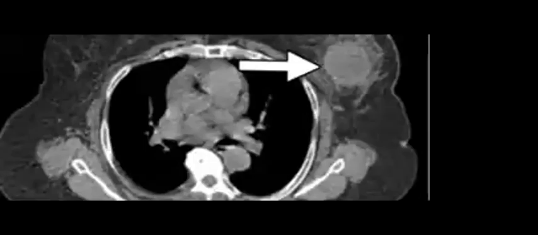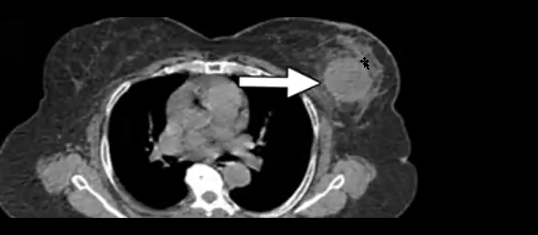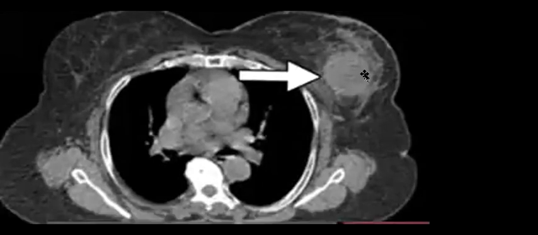Okay, let's go to another take-home message. I am focusing on breast cancer in my examples in this session tonight. So this patient has breast cancer. You can describe that there is a left breast mass and there is infiltration.